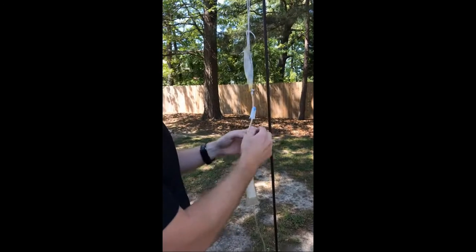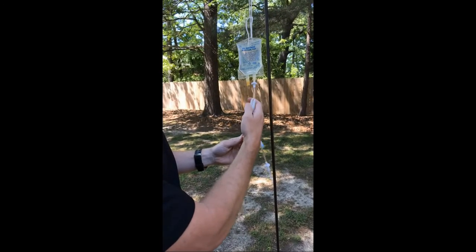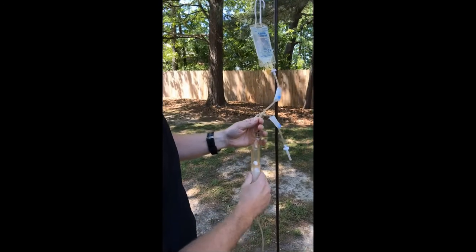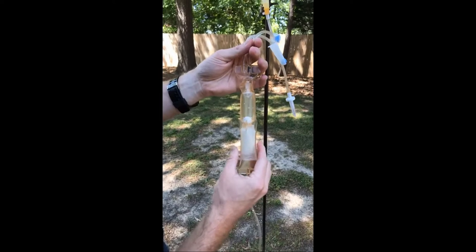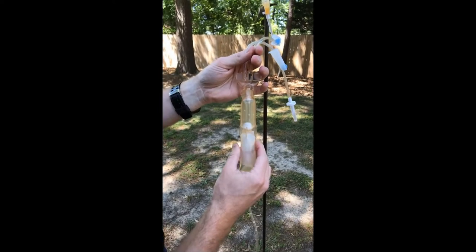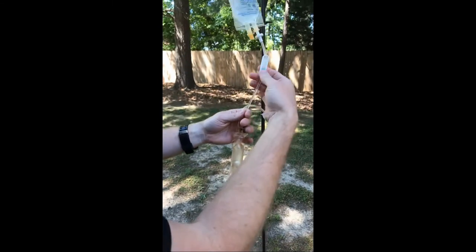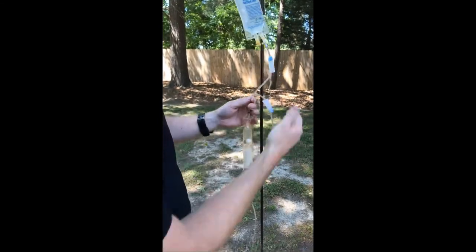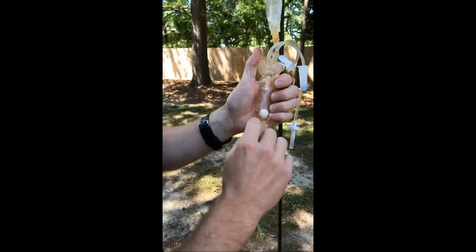And at this point, I can open up this roller clamp for the saline, and I want to let it start filling my chamber here. So you can see it starting to fill my chamber. Now this is an important aspect of it, and I'll tell you why in just a second. Okay. So I've got the bottom half of the blood tubing chamber full, okay?